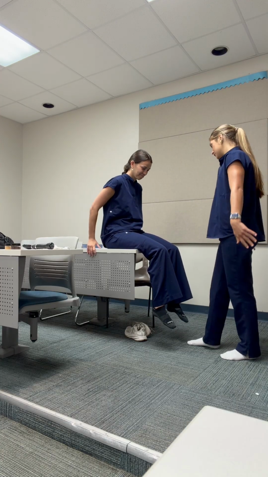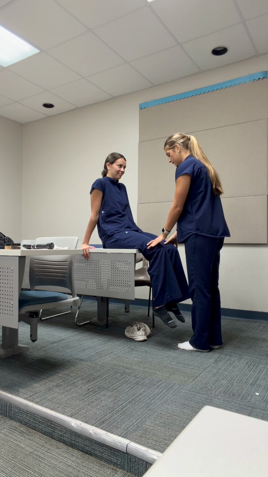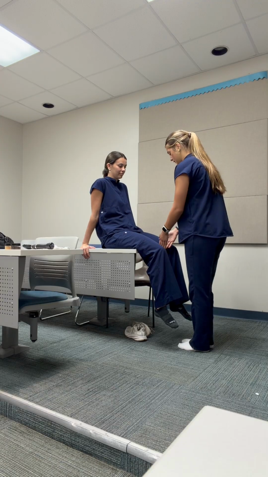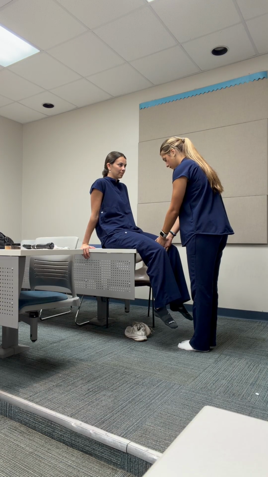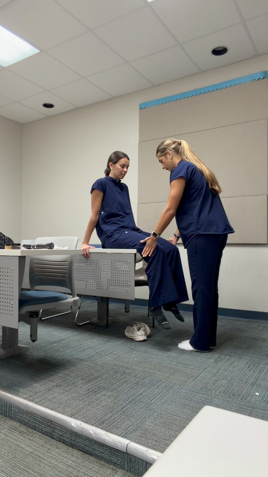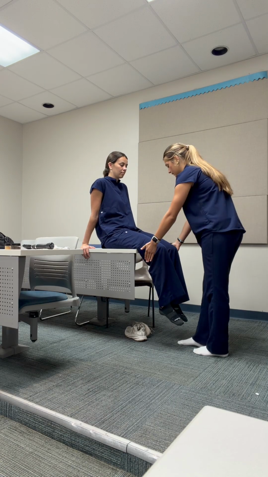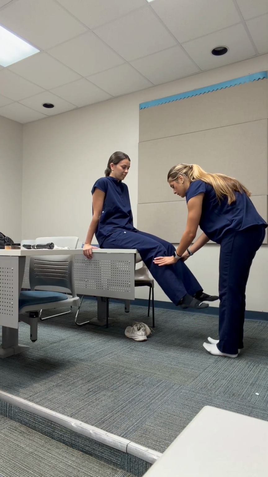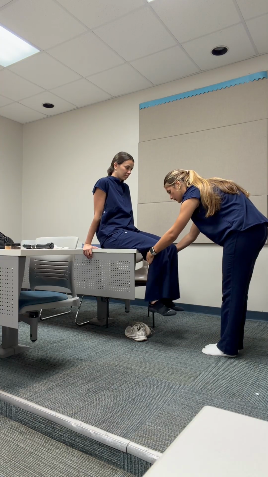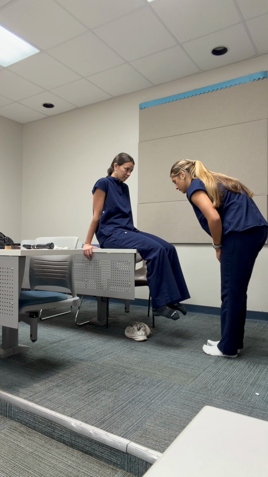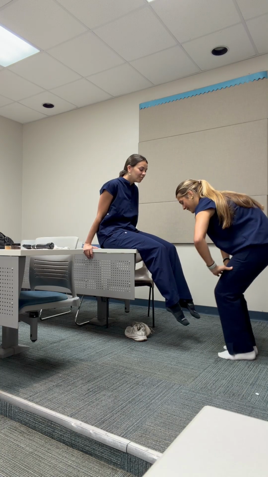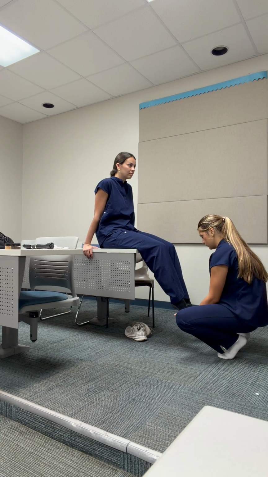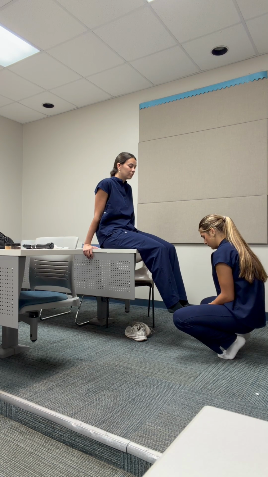Alright, moving to lower extremities, we have hip flexion, so this is L2, L3, L4, and then hip abduction, L2, L3, L4, hip adduction, L4, L5, S1, hip extension, L5, S1, knee extension, L2, L3, L4, knee flexion, L4, L5, S1, S2, and then ankle dorsiflexion, L4, L5, and then plantar flexion, S1, and then big toe extension, L5.